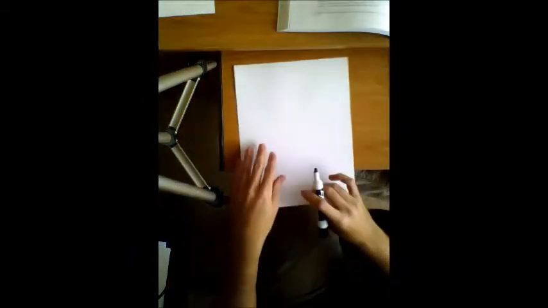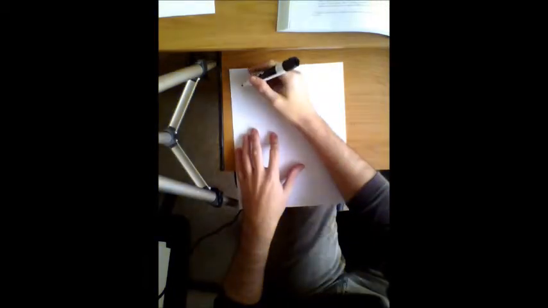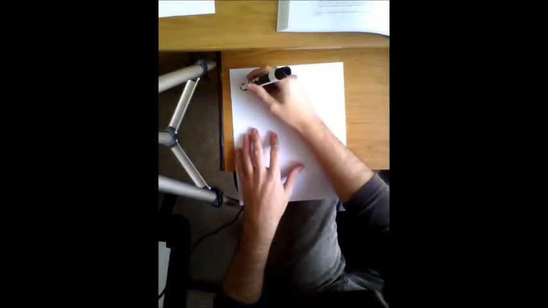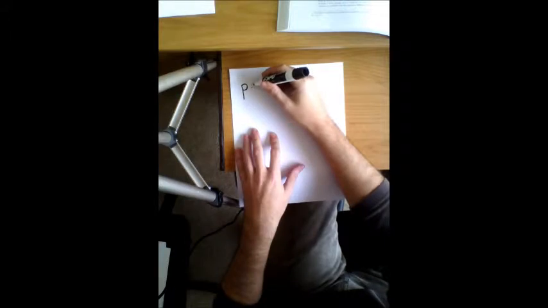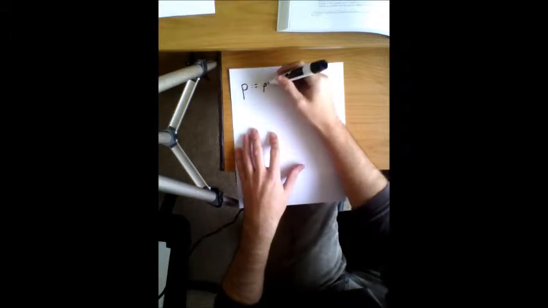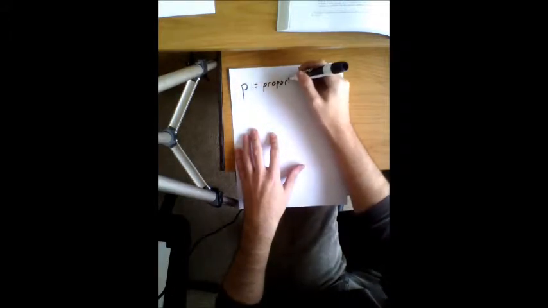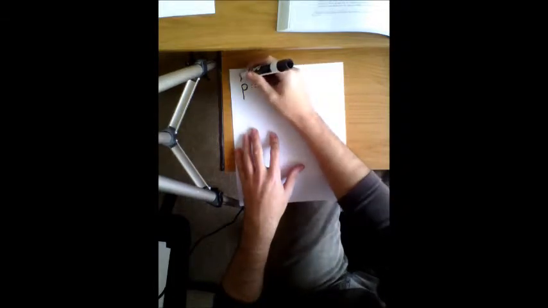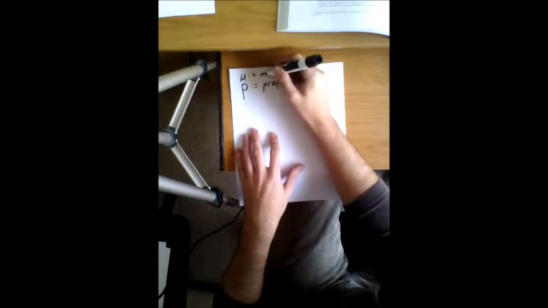Just getting a little more familiar with this. Of course, we can have other types of parameters. We haven't talked about it yet. We'll get to it in chapter 5. But we denote p as a proportion, just like we denote mu as our mean.